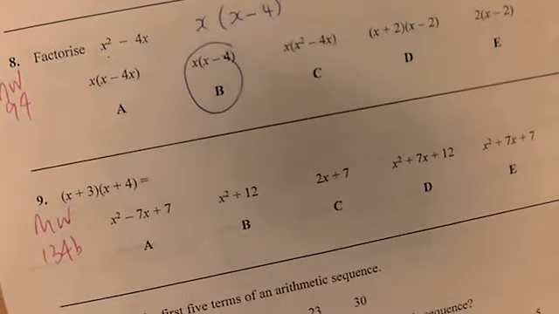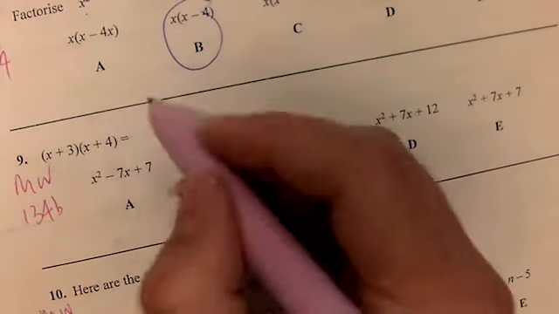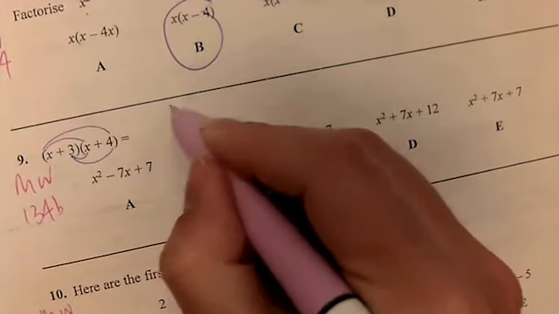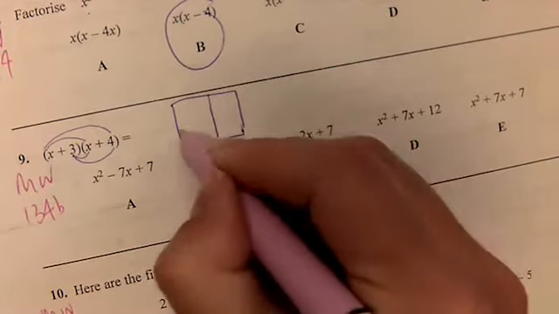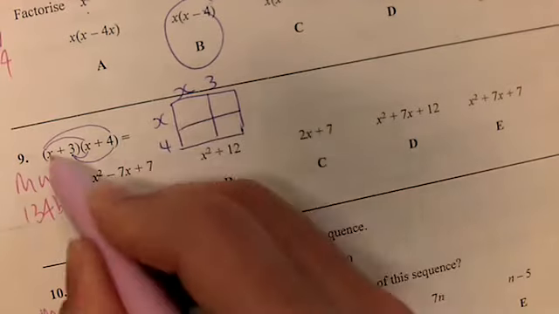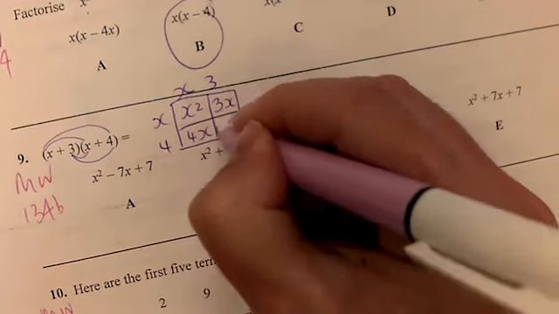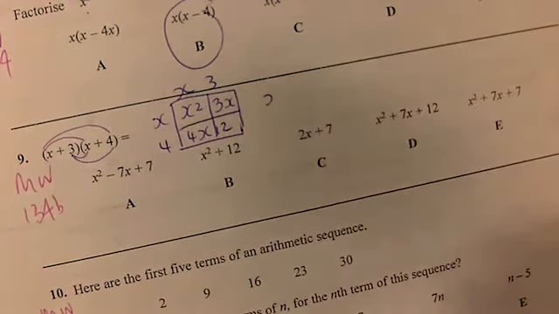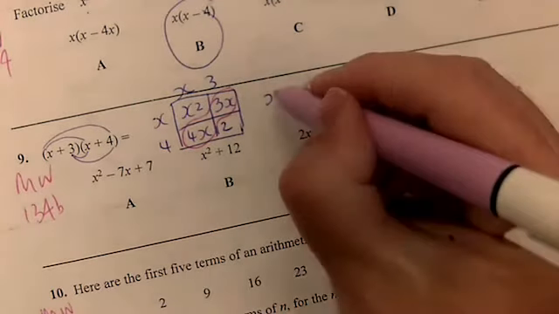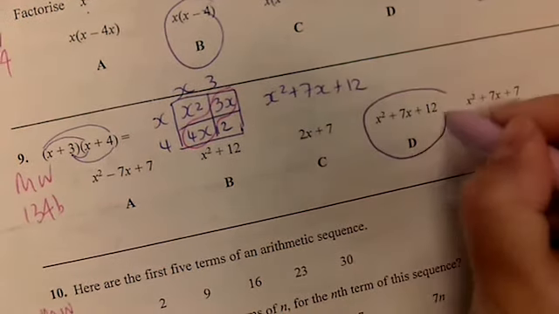Okay, next, question 9. For this method, use whatever method you like. You can use FOIL, so first, outside, inside, last. You can use your window and peanut method, it is your choice. So if we do it this way, we've got x and 3, x and 4. So x times x is x squared, x times 3 is 3x, x times 4 is 4x, 3 times 4 is 12. Then with this method, simplify what's in your peanut. So we've got x squared plus 7x plus 12, which is going to be this one.